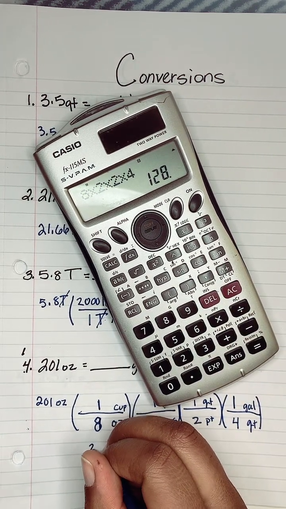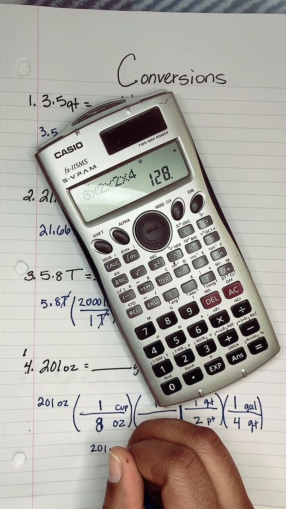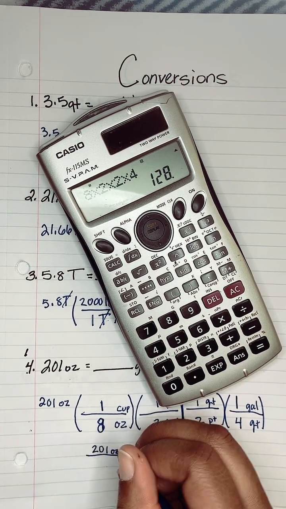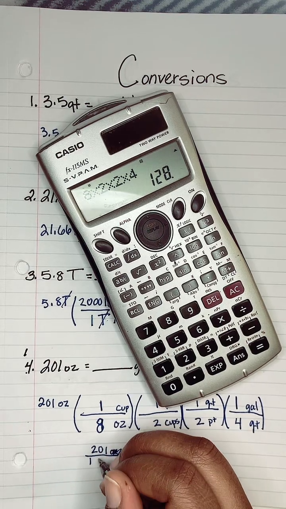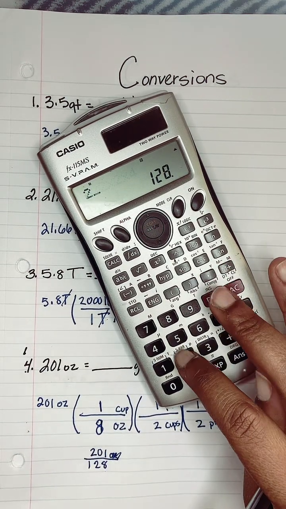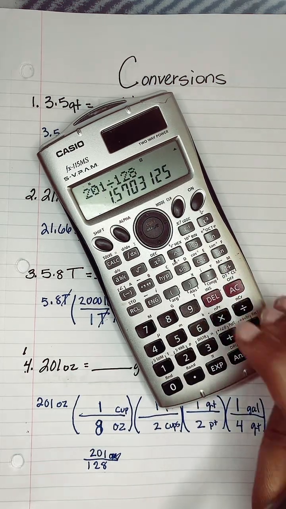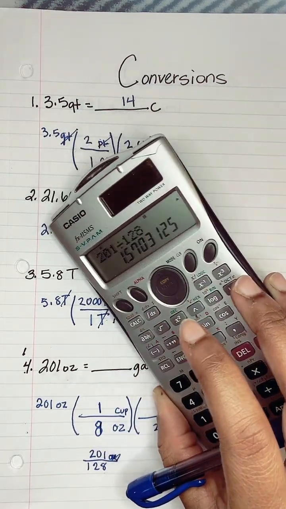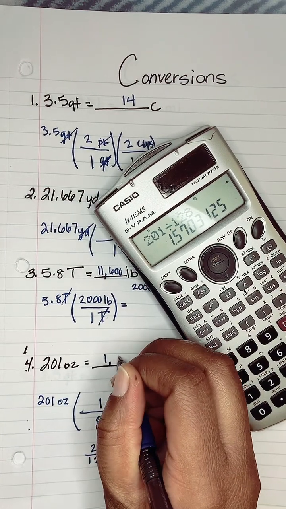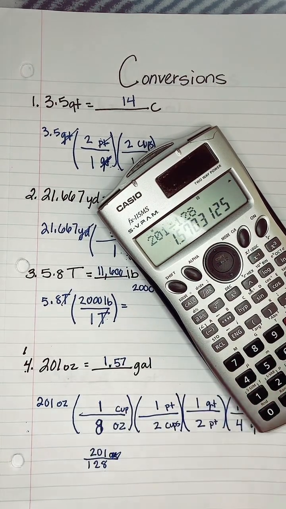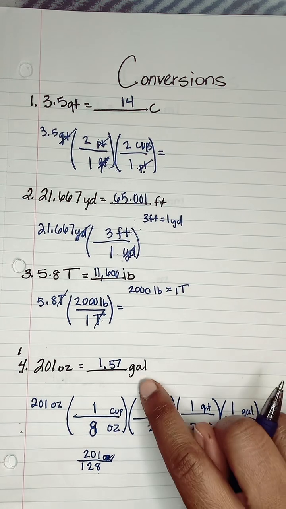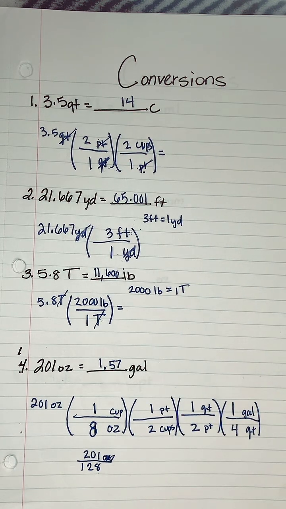So this would be 201 ounces over, well, the ounces canceled, over 128. So we'll do 201 divided by 128. And that would get us 1.57, and we'll round off. So 1.57 gallons.